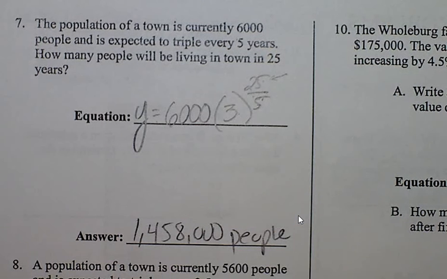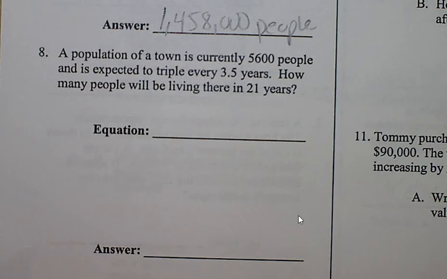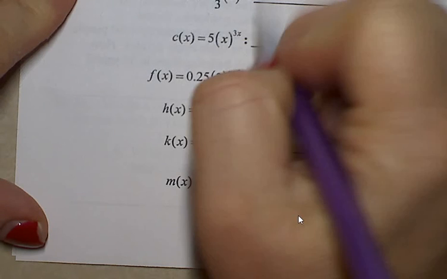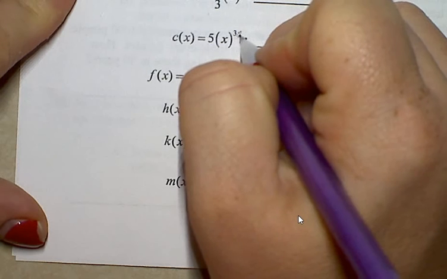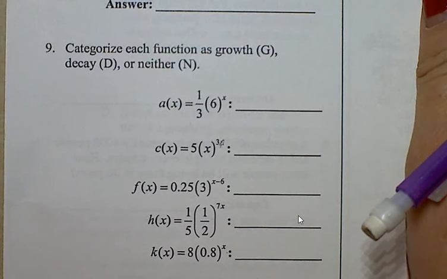Please take time to ask if you are unsure about any problem. Number 8. Okay, number 9, do me a favor. I want you to go to number 9. I want you to change this. I want you to cross out the x that is next to the 3 in the exponent position for the second problem.